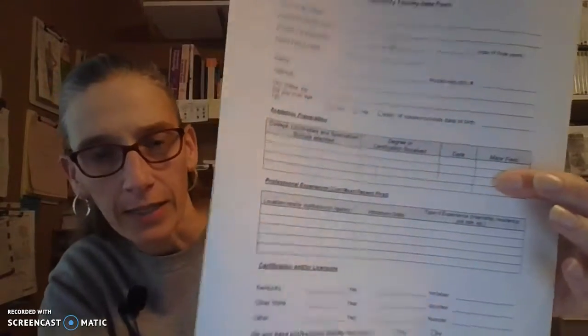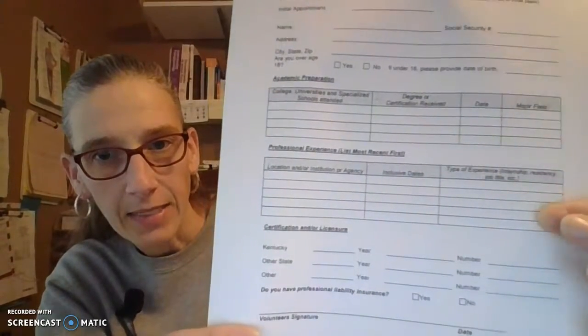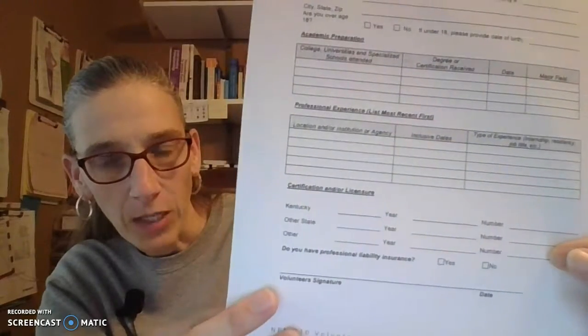And I give you a little piece of paper on what they need to fill out. But they need to be for sure and fill out the name. I don't need social security number. In fact, I'd rather not have it. But the name and the address, they do need to fill this part out. Their academic preparedness, where they went to college, they need to fill this part out. Their professional experience, their most recent, where they're working right now first, they need to fill this part out. If they know their Kentucky license number, go ahead and have them put it on here. If they don't know it, we'll look it up, but it's nice if they know it.